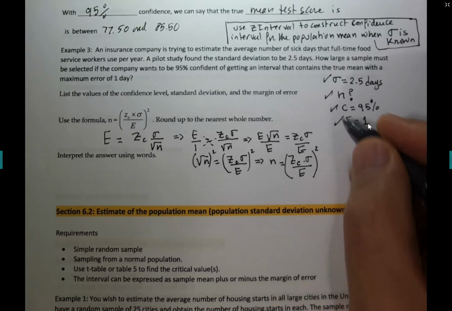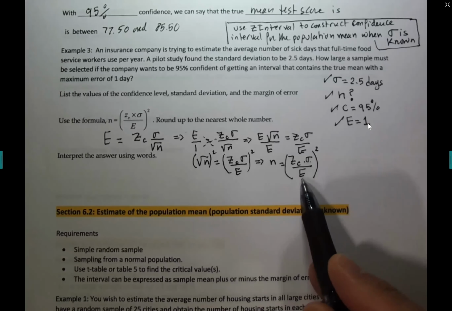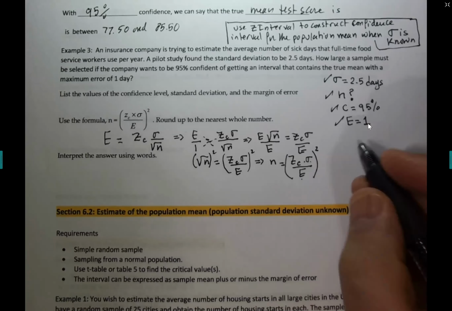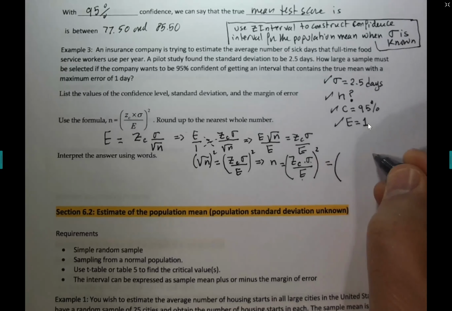So look, guys, we have sigma, which is 2.5. We have E, which is 1. All we need to find is ZC. And I think, guys, you already know what ZC is. I just did it in the previous exercise for the 95% interval. So can someone remind me what was ZC for the 95%?